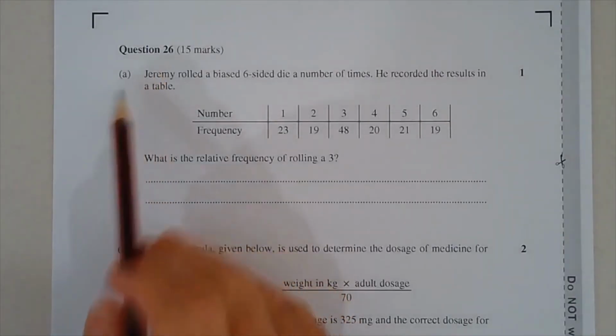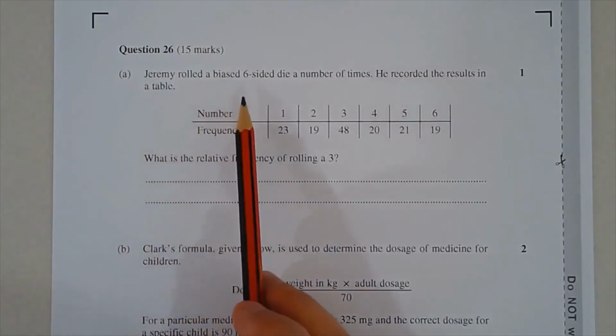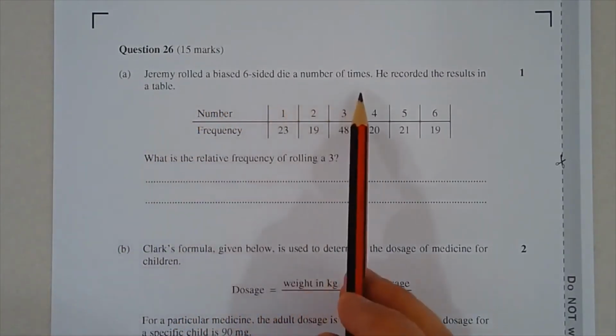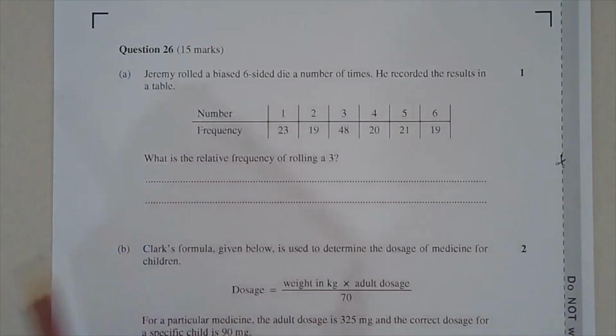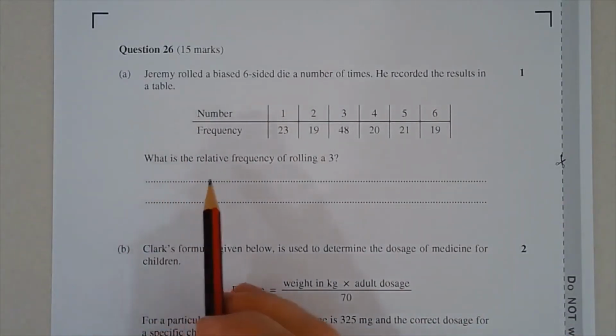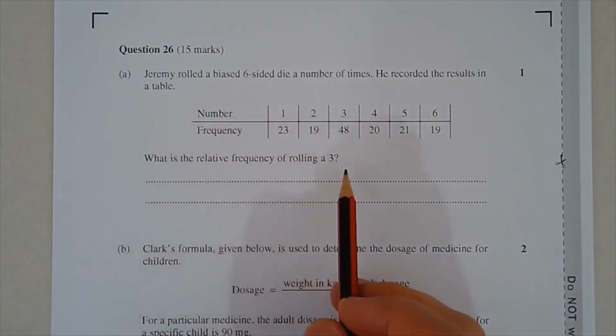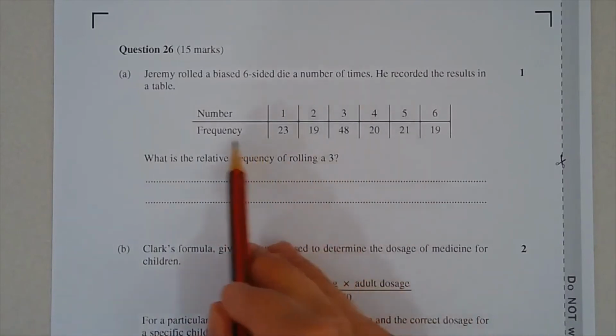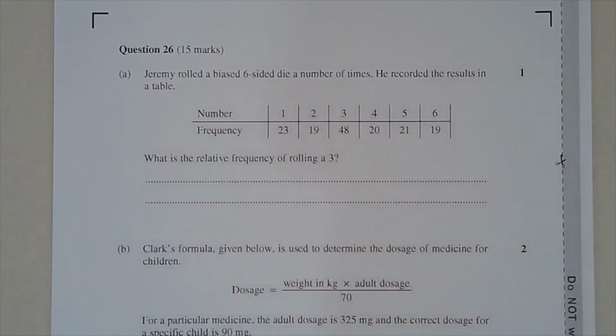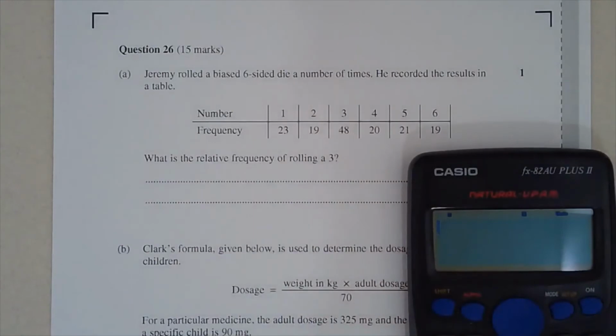Question 26A. Jeremy rolled a biased 6-sided die a number of times. He recorded the results in a table. What is the relative frequency of rolling a 3? Now the first thing we need to do is to add up the frequency column to find out how many trials were conducted. So 23 plus 19 plus 48 plus 20 plus 21 plus 19. So we get 150 trials.